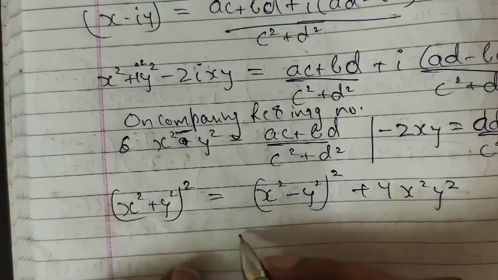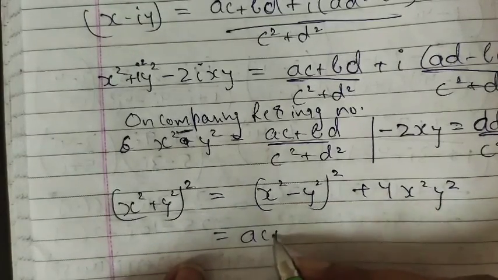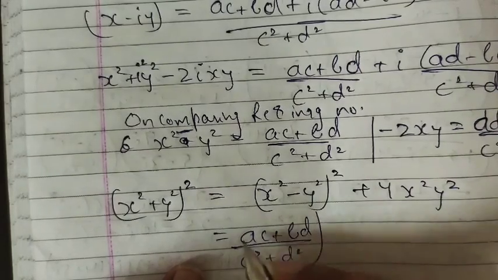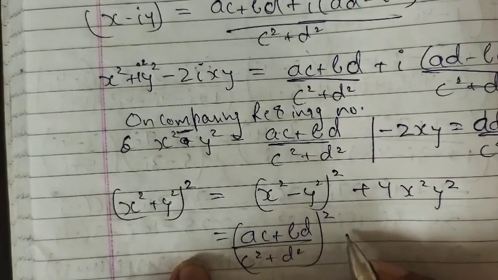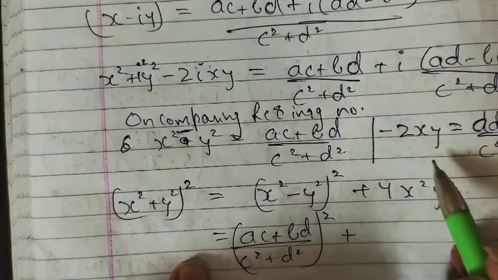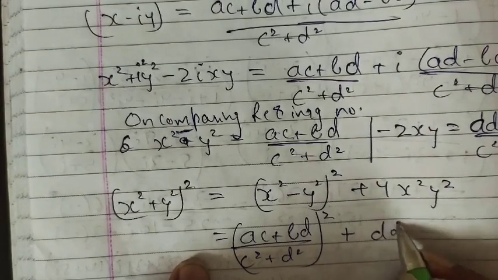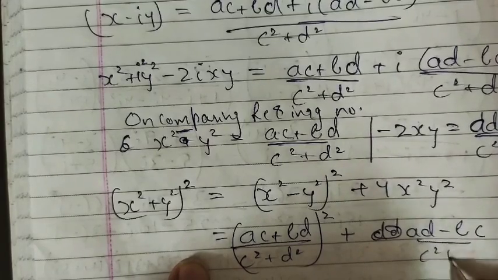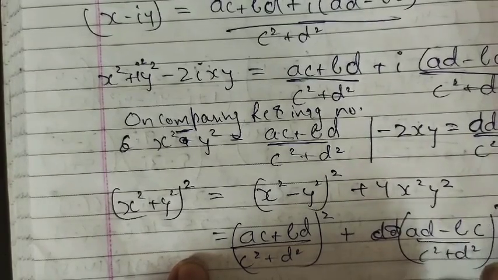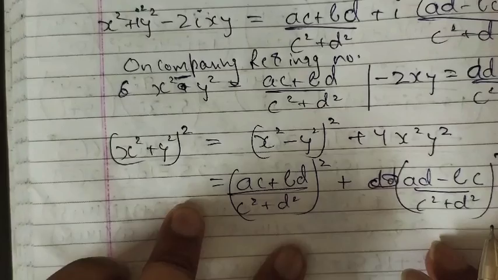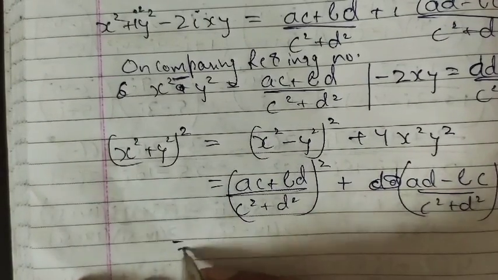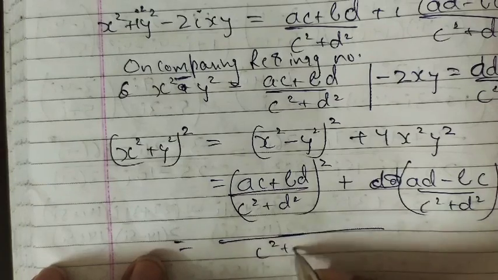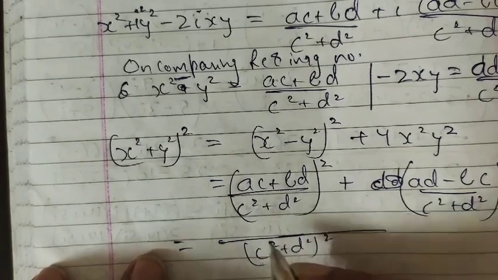Now x square minus y square value is ((AC plus BD) upon (C square plus D square)) whole square plus square of this will be ((AD minus BC) upon (C square plus D square)) whole square, right? Now taking LCM, we have to find out the value of this only. Taking LCM, (C square plus D square) whole square is the LCM.